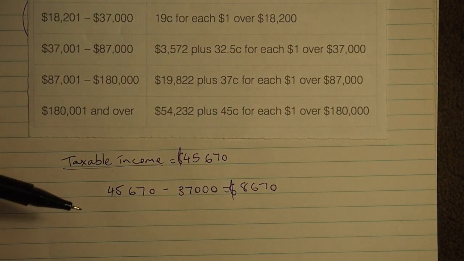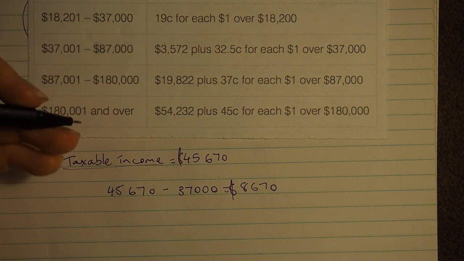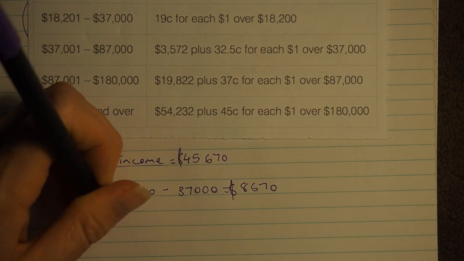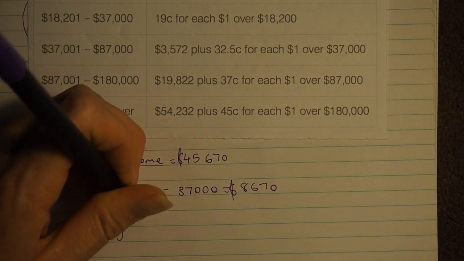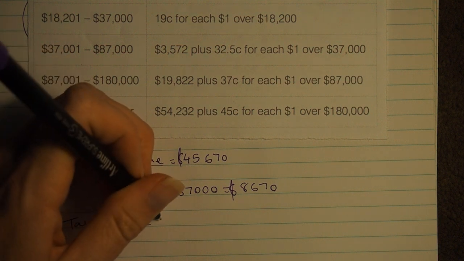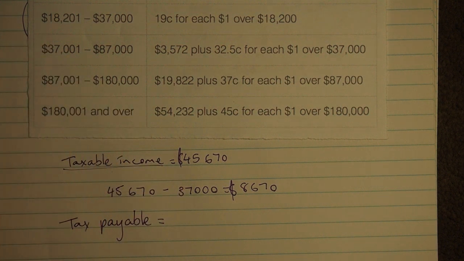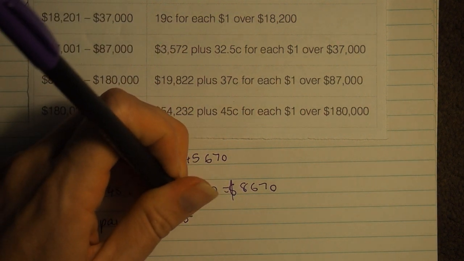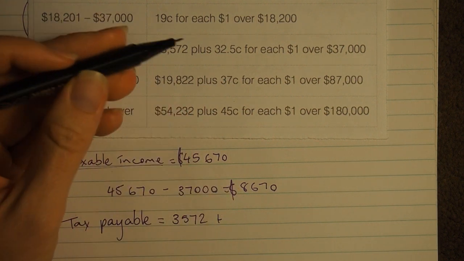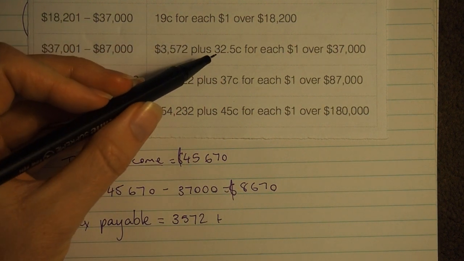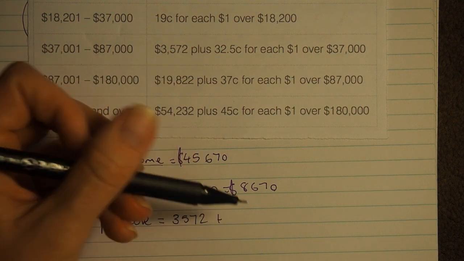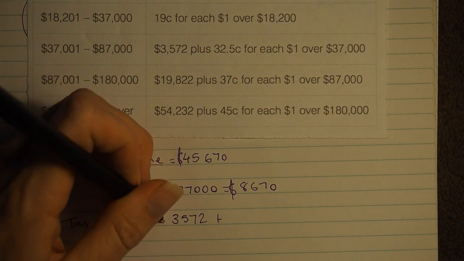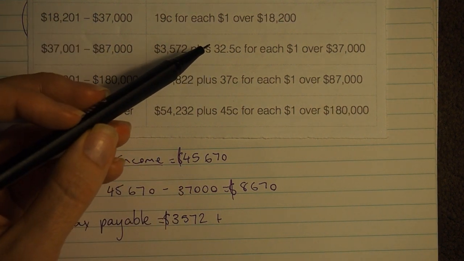All right. Then we go straight to the table. Okay. So we outline what it is we're finding. We're finding the tax payable. How much this person needs to have given the government to cover their earnings. Okay. So straight from the table, they owe $3,572 plus 32.5 cents. Now this is super important. If we write 32.5, that's assuming dollars because 3,572 is written in dollars. So we also need to write 32.5 cents in dollars.